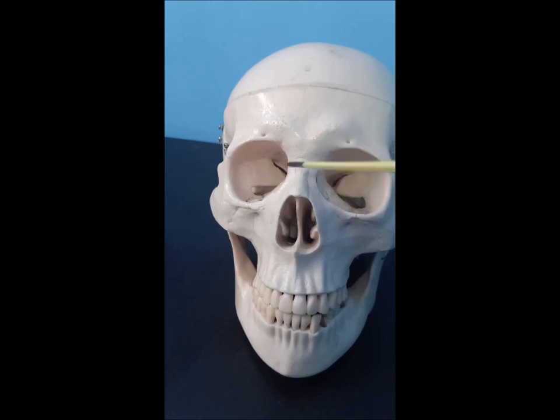These nasal bones are very thin, small, and triangular, and are found deep to the root of the nose. These are very fragile bones, likely to be fractured on a direct blow over the bridge of the nose or on the face. These are connected in the midline to each other. You can see the point of fusion here.